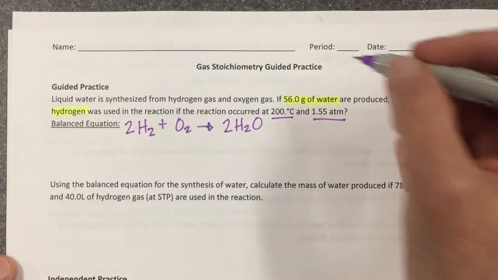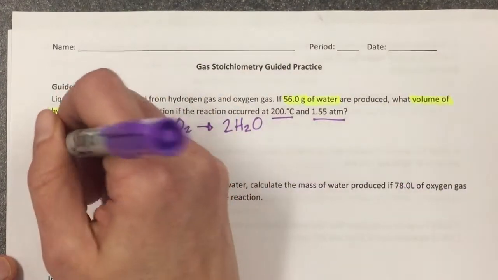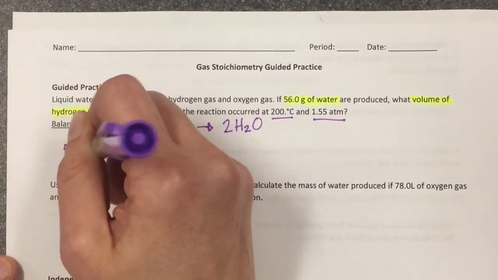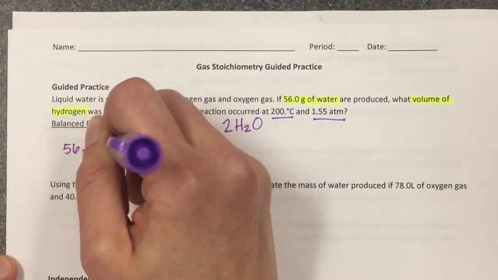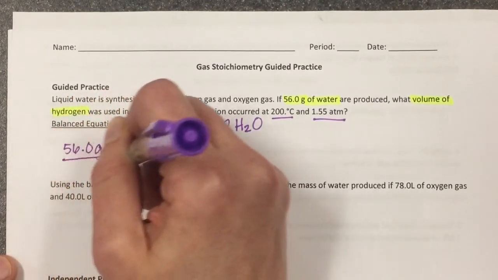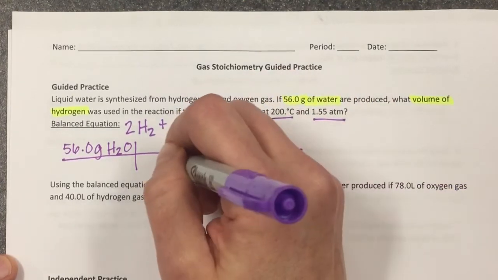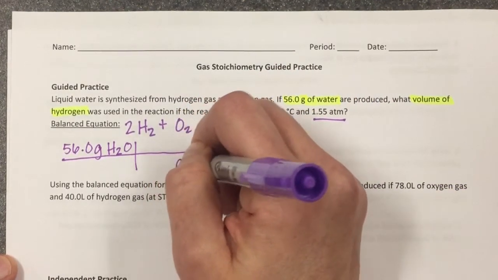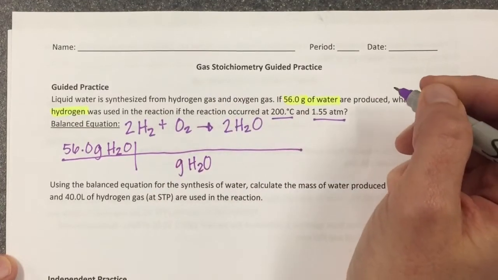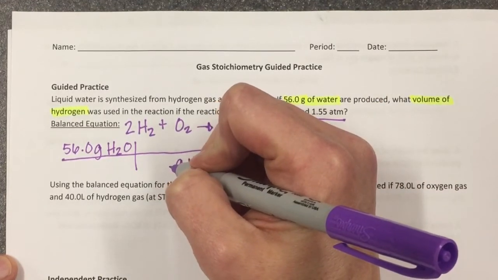If we look at what we have, we're starting with this mass of water. With any stoichiometry, you write down your starting amount you're given, and then you drop your unit. If I have grams, then that mass is going to come off of the periodic table.